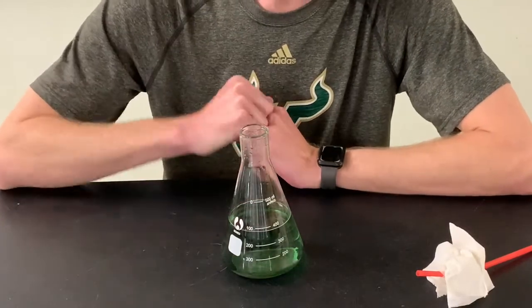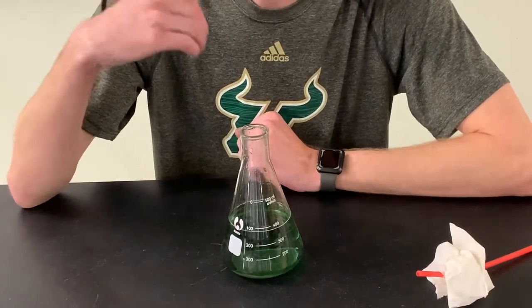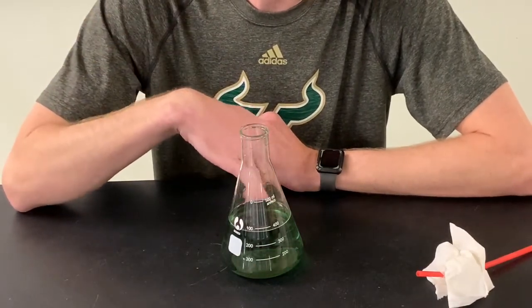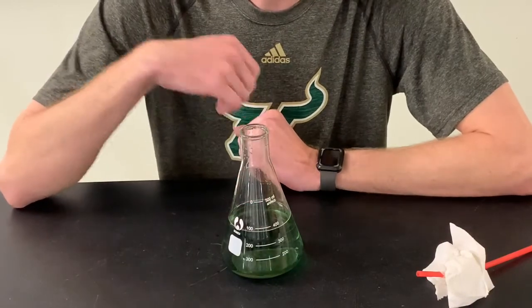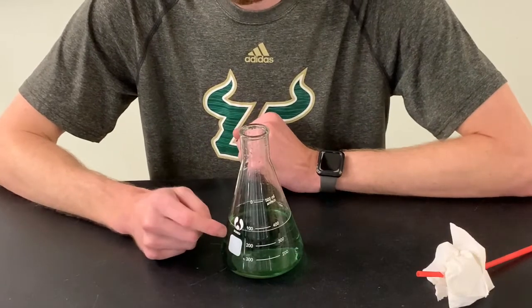But overall what will happen here is that carbon dioxide is being exhaled by me as a byproduct of cell respiration, and going into this water, it's mixing with the water to produce a carbonic acid, which is turning this indicator to a more yellow solution than it was blue.